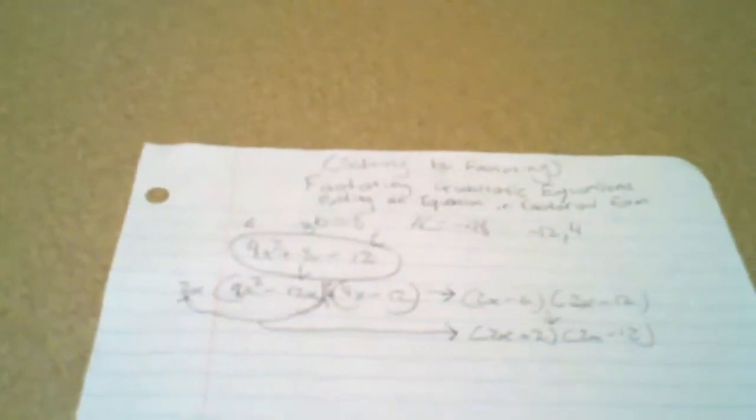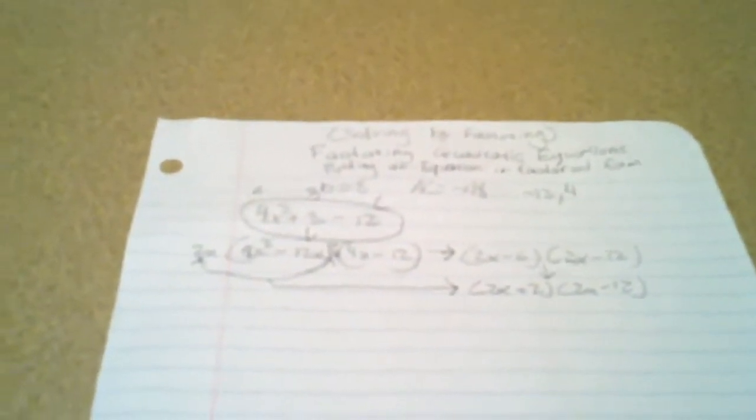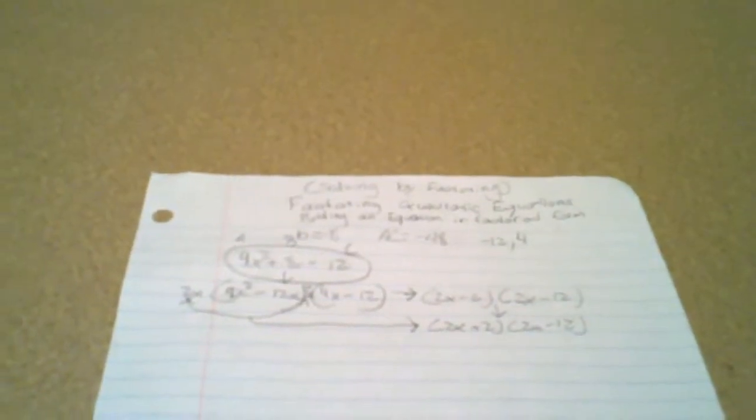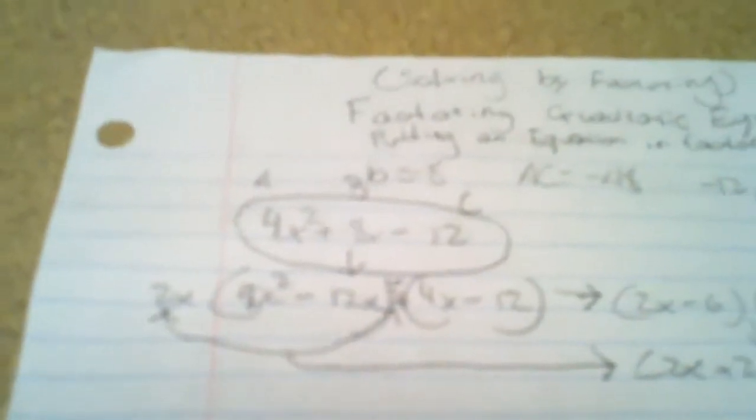Hello, my name is Anthony Lewis, and today I will be giving a handwritten lesson on how to put a quadratic formula in factored form. Okay, first let's look at the problem. Sorry if you can't see, that might be a little blurry. 4x squared plus negative 8x equals negative 12.